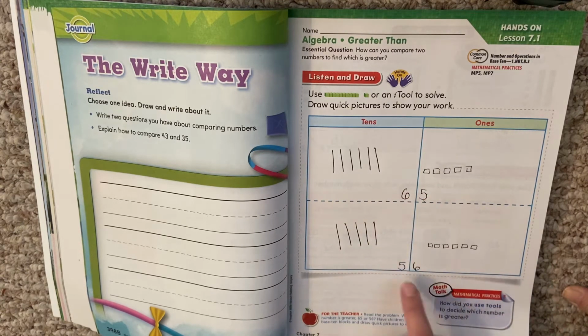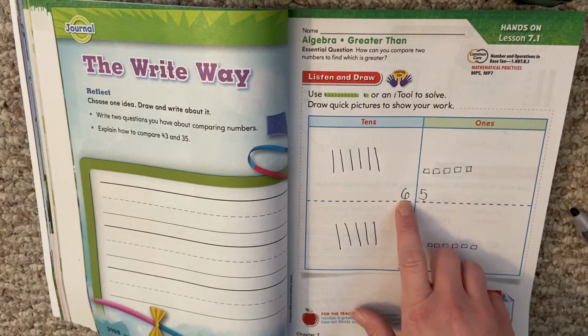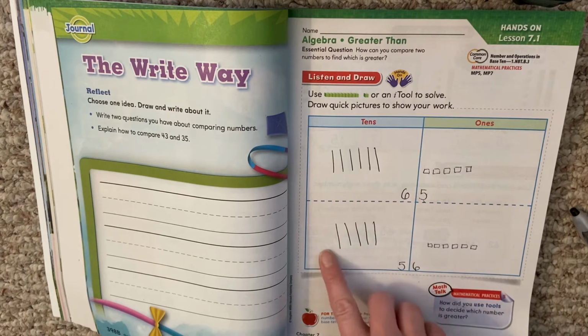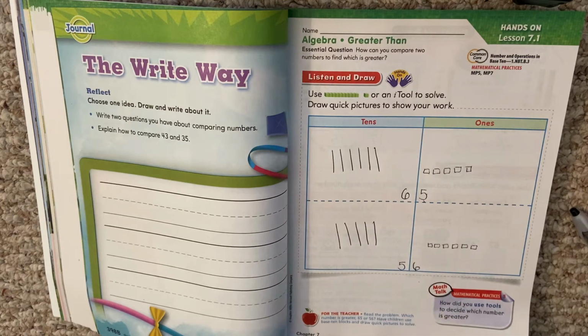A 6 and a 5 and a 6, but it's important what order they're in. In 65, how many tens are there? There's 6 tens. In 56, there's only 5 tens. So when we're comparing numbers, we want to look at the tens place first.